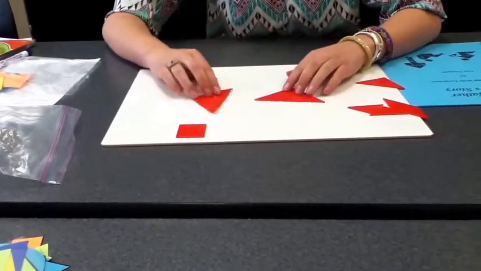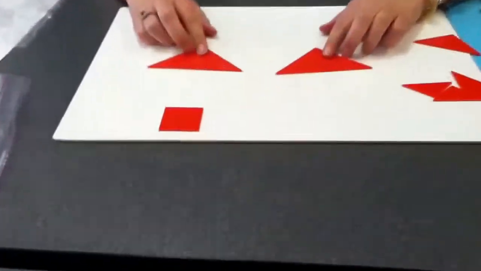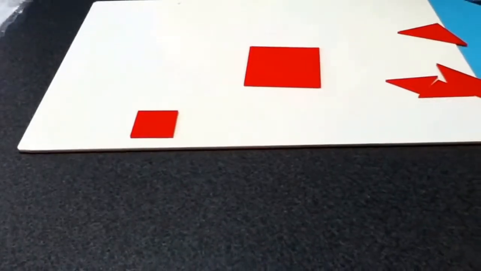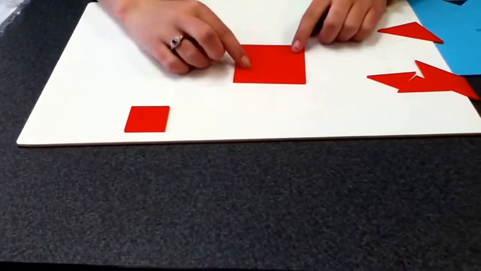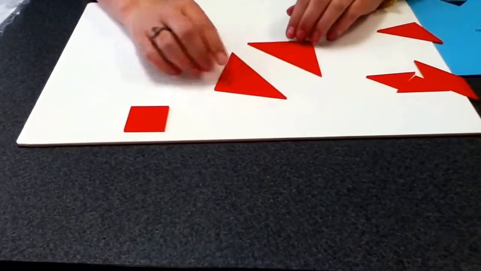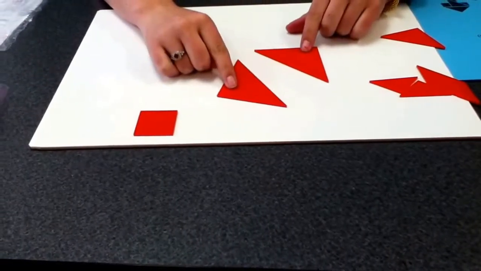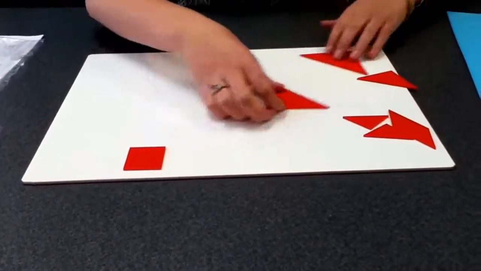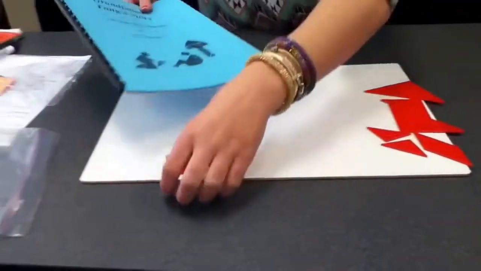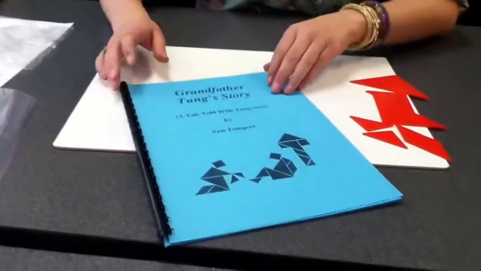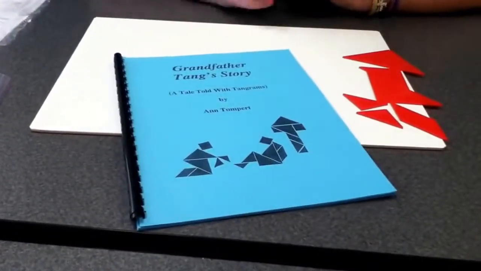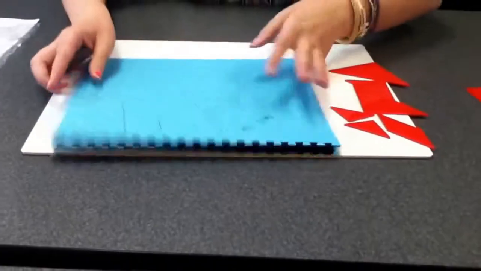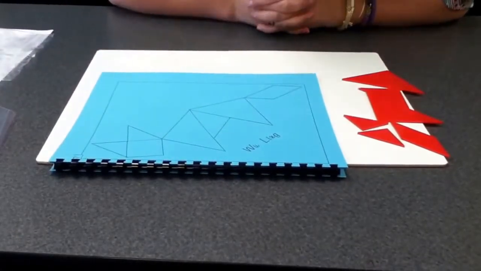But you can show them that you can take 2 triangles and you can make another square. So this shows them that other shapes can have more shapes in them. For instance, this one shape can be made up of 2 other shapes, such as triangles. Okay, so for tangrams, there's this workbook, Grandfather Tang's Story, A Tale Told with Tangrams. So this is just a fun activity for students to do and be able to visualize these figures.